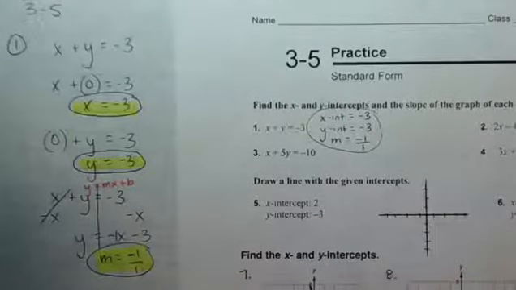Make sure when you're finished with this, if you finish before time's up, which you shouldn't, you can turn it in the tray. If not, it will be your homework, so make sure you complete that and it will be graded the next class period.